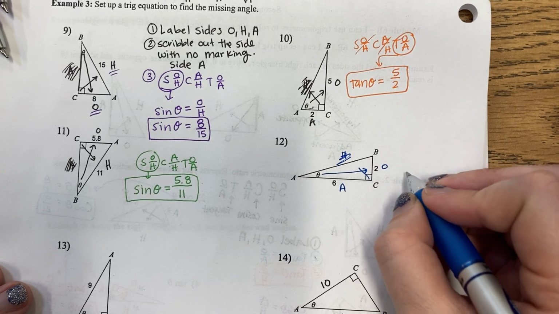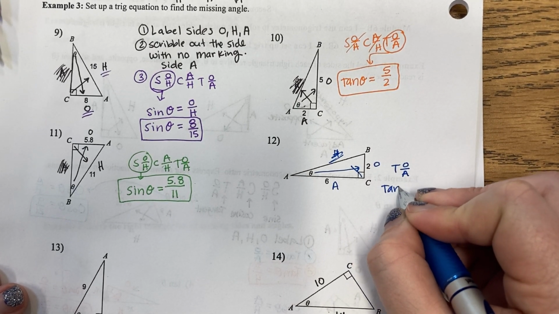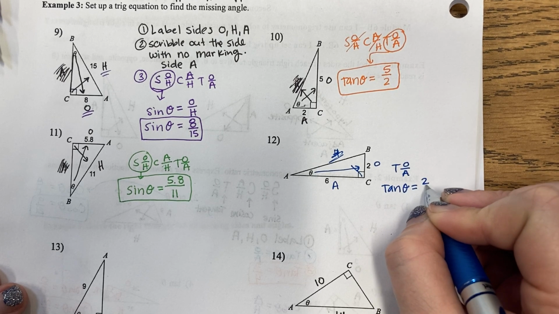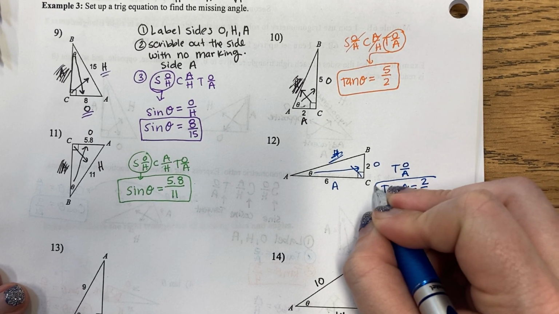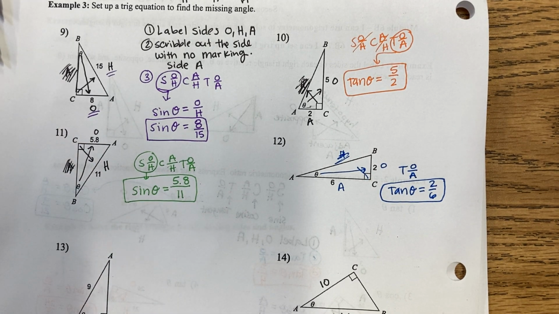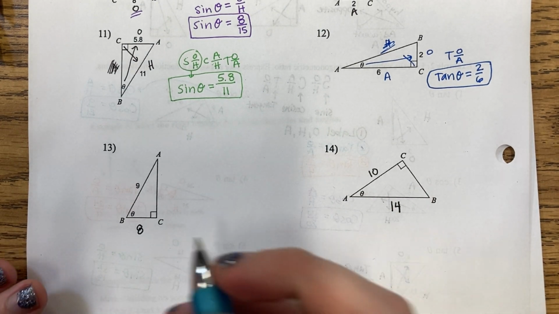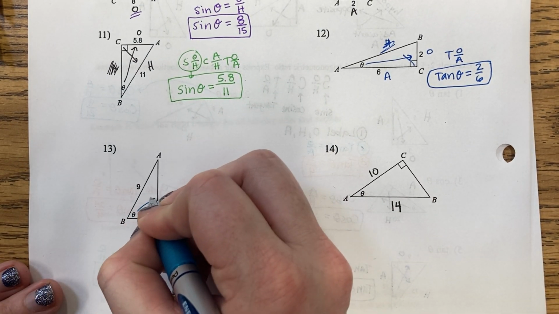That means I'm using TOA. Tangent of theta equals O over A. So as you go on, you can shorten and start getting quicker at it.